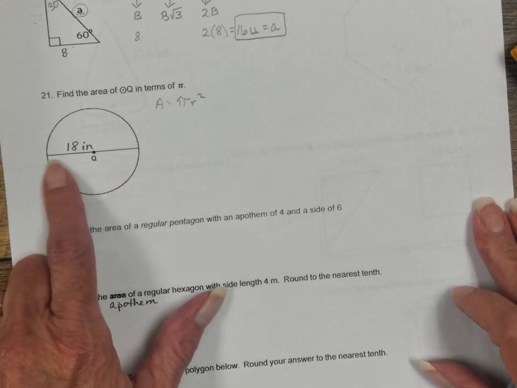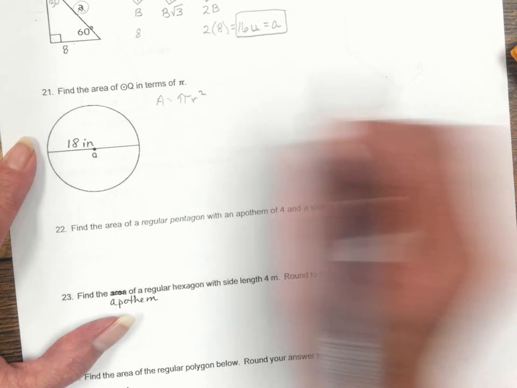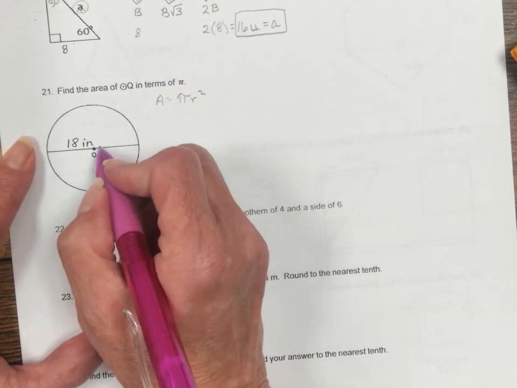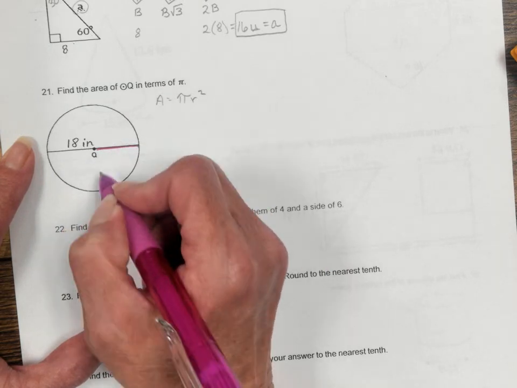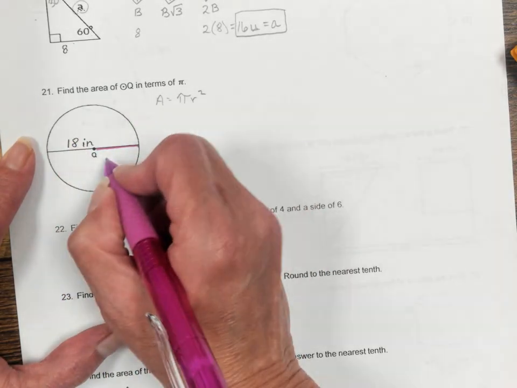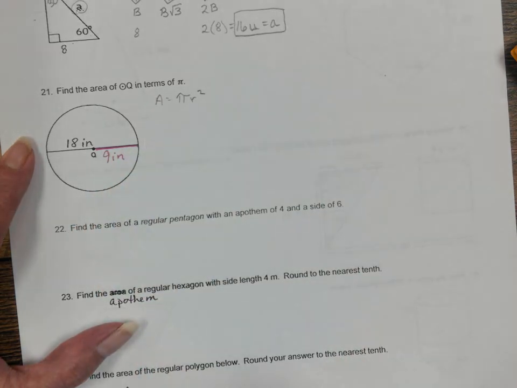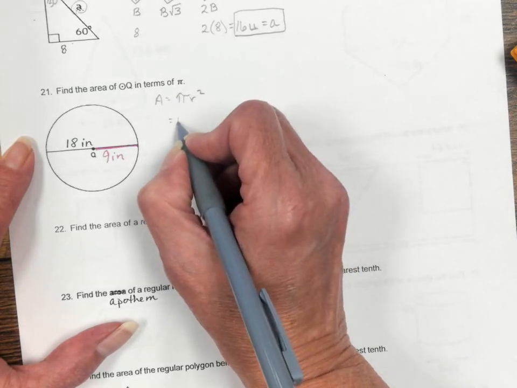Okay, this whole line is the diameter. I want from the center to the edge, that is my radius. And remember that a diameter is just 2 radii, so my radius is half my diameter. So my diameter is 18 inches, so my radius is 9. So now I have all of the pieces that I need in order to fill it in.